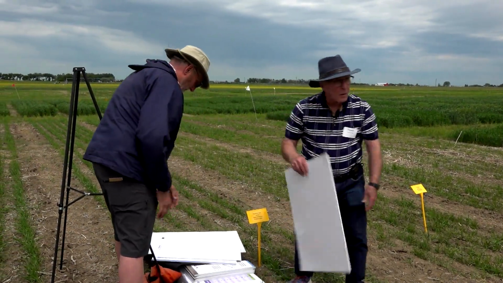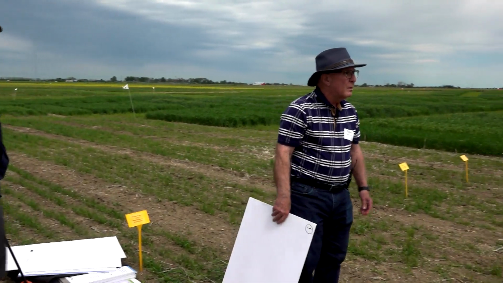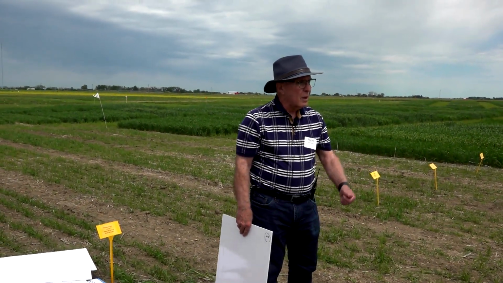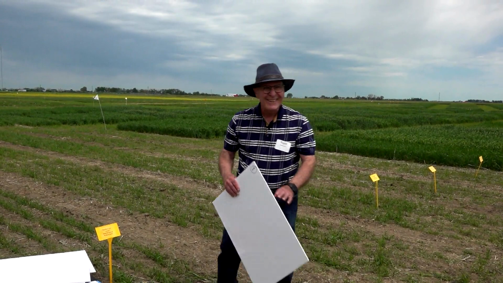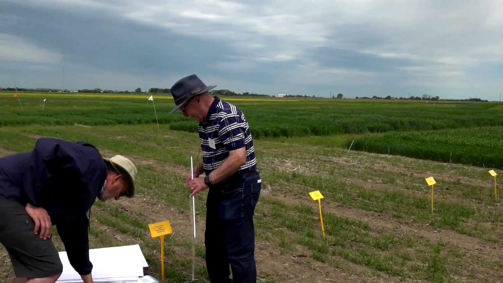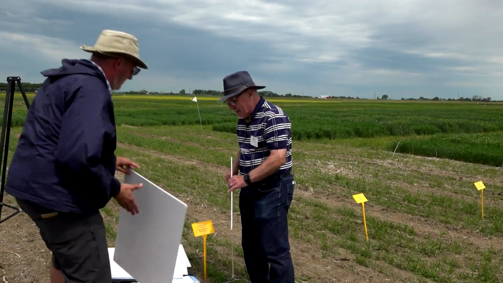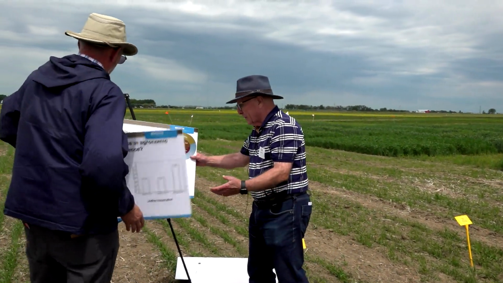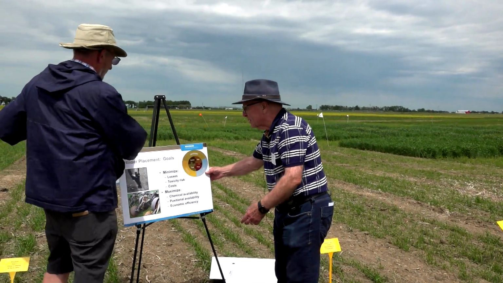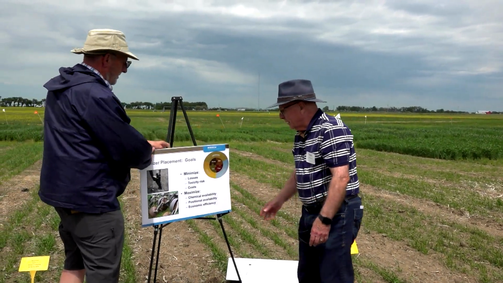So is there a difference, mid-row banding versus side banding? We are coming to that. So, oh, that's okay. I have them in order. Yeah, thank you. So, first of all, I'd like to put this. Okay. Oh, and then, okay.